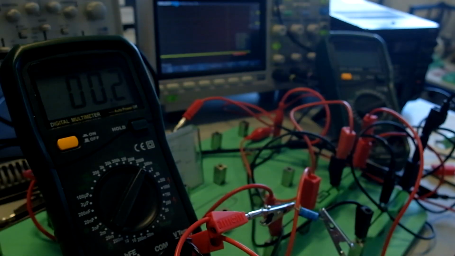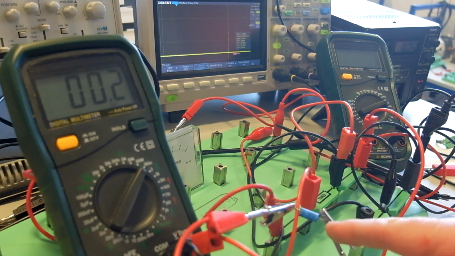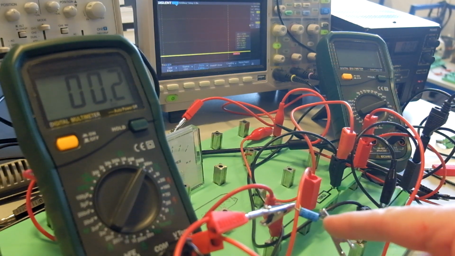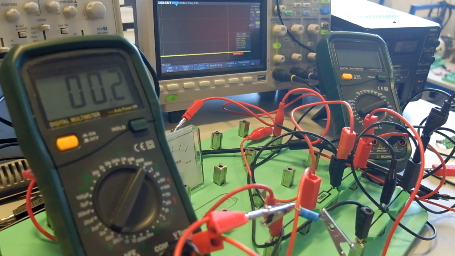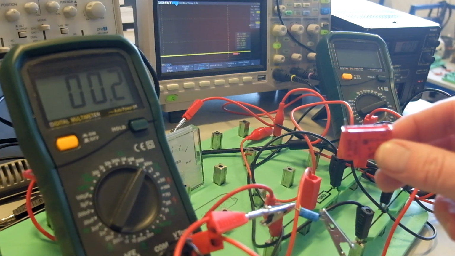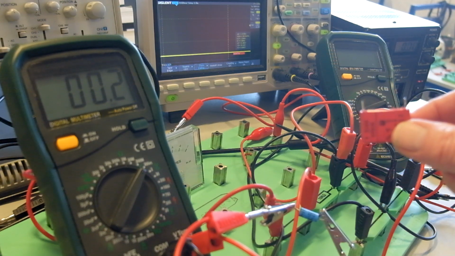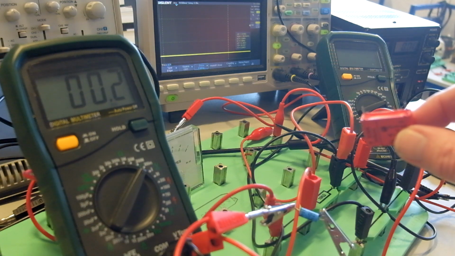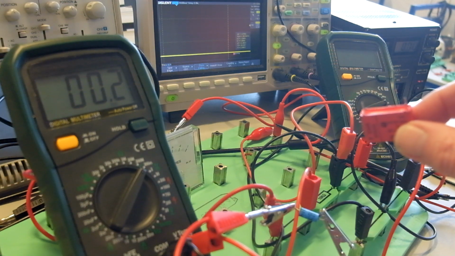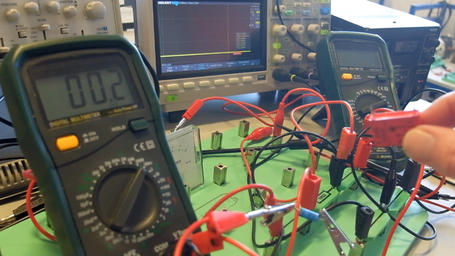So what we can say is, with the polarized tantalum capacitors, they do have a lower value of leakage resistance compared with the non-polarized ceramic or plastic dielectrics. So in summary, non-polarized ceramic or plastic dielectrics have very, very small leakage currents through the dielectric.